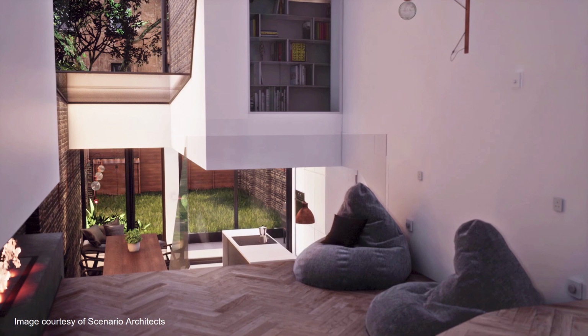Here we have some nice work done by Scenario Architects. We just did a case study on them that just went live last week as well up on the Twinmotion blog. You should check that out to see what they're doing with Twinmotion. They're building big environments, but they're also getting inside and building some micro environments like this.